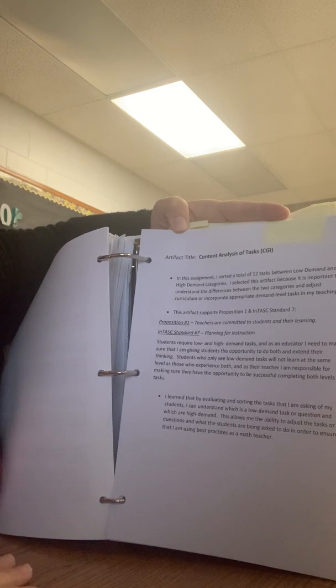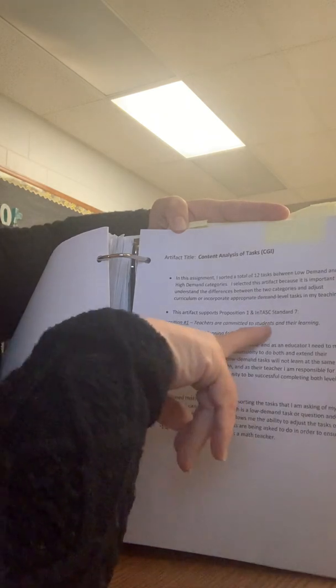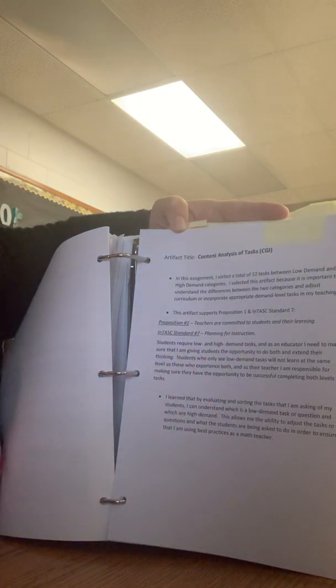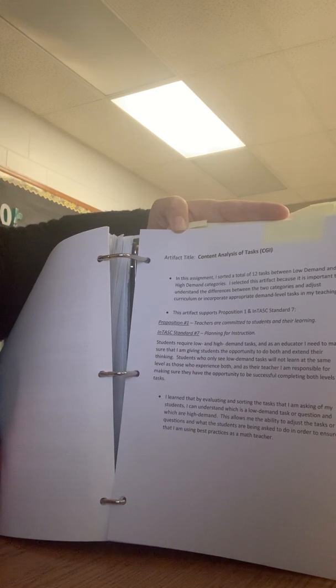This artifact supports Proposition 1 and Task Standard 7, which are teachers are committed to students and their learning and planning for instruction. Students require low and high demand tasks, and as an educator, I need to make sure that I am giving students the opportunity to do both and extend their thinking.